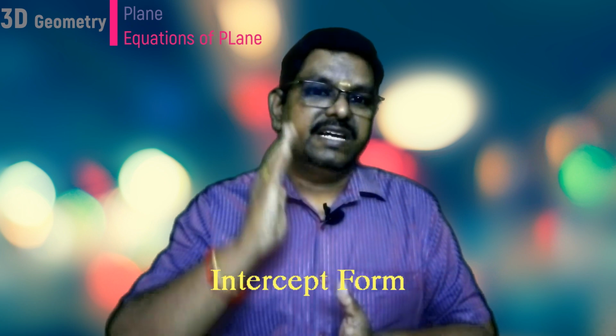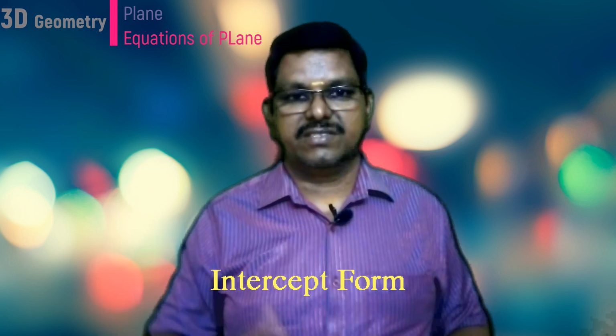Now let us take the next form, that means the third form. This is about the plane which is making intercepts on the x axis, y axis and z axis. Suppose imagine that this is x axis, this is y axis, this is z axis. Say this hand is another plane which is intersecting or making the intercept with the x axis, y axis and z axis. Imagine that you are keeping a book at the corner of your room that will be touching the x axis, y axis and z axis.